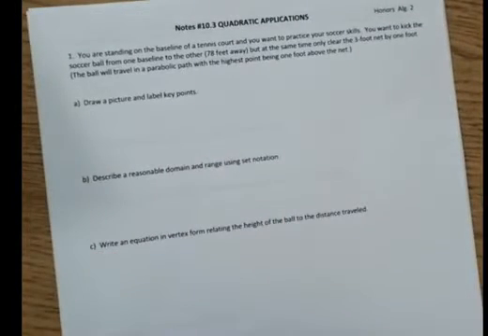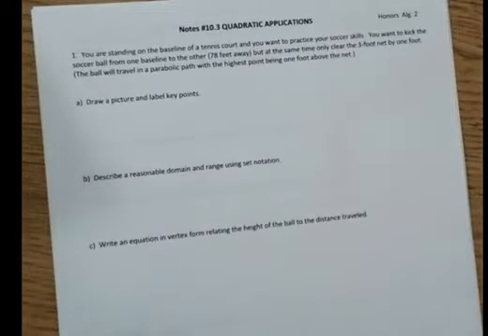All right, in 10.3, we're going to look at quadratic applications. This is getting you ready for AP thinking, for AP calculus, higher level thinking with quadratic applications. So let's try this out. You'll see it's not so bad.